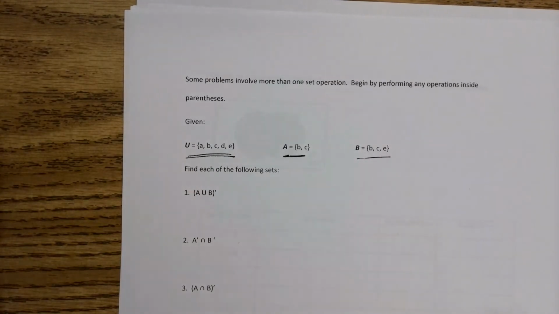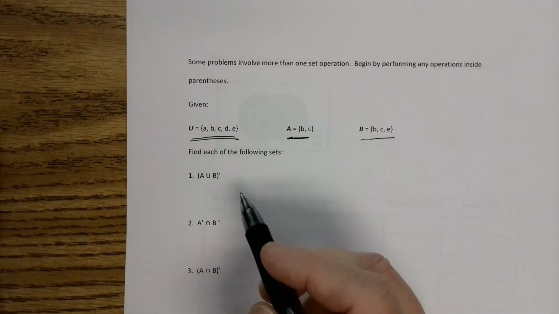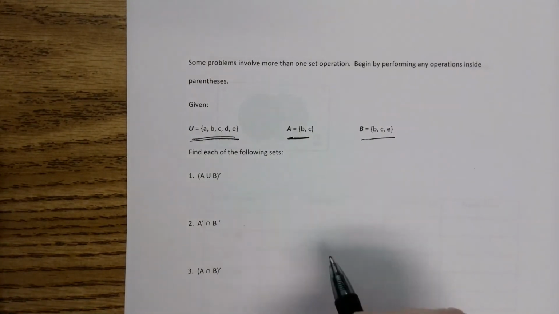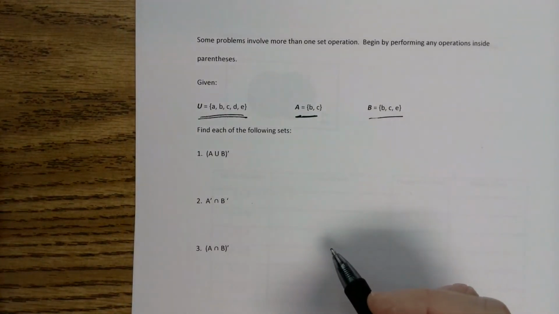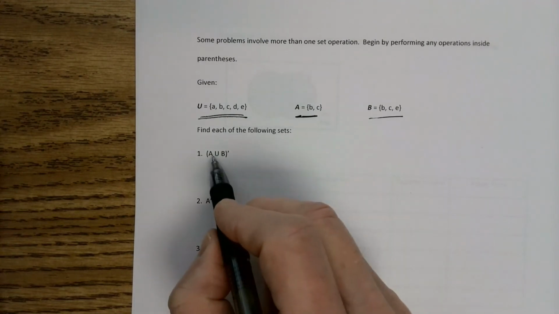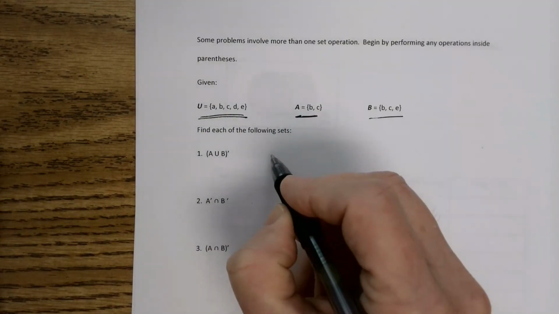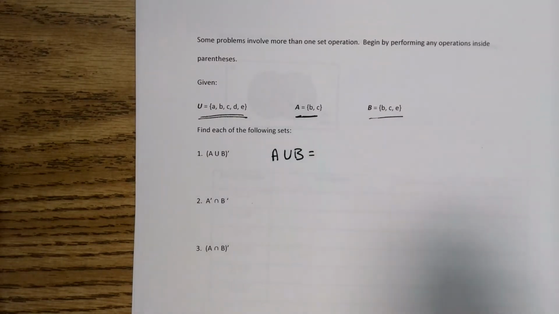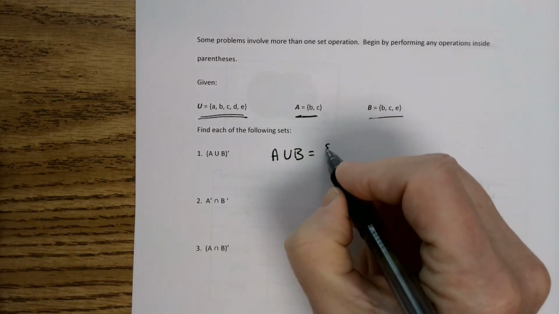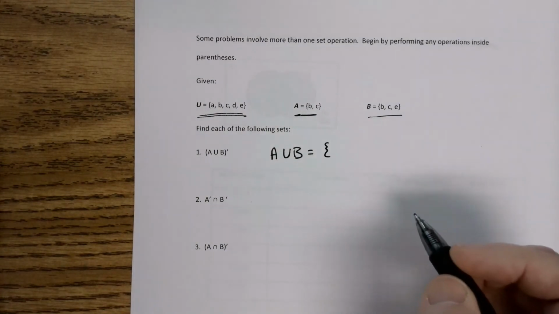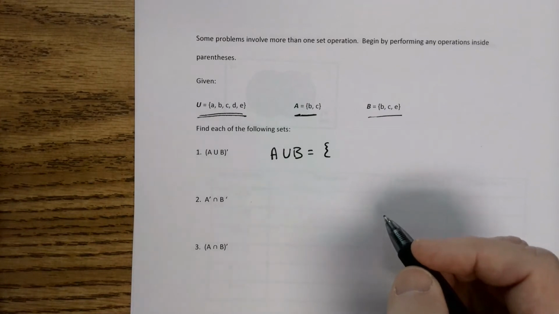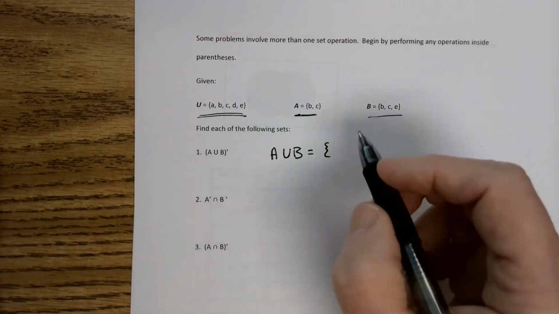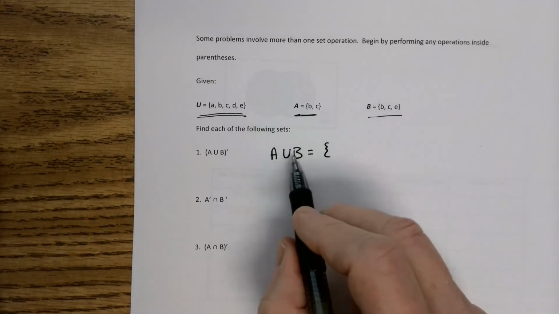So we're going to see if we can answer these questions. This is on the test. This is in your homework. Get these right. So let's do what's inside first. What I want to do first is A union B. I need a volunteer in the class. Tell me what is A union B. I think I will pick Haven. What is A union B?